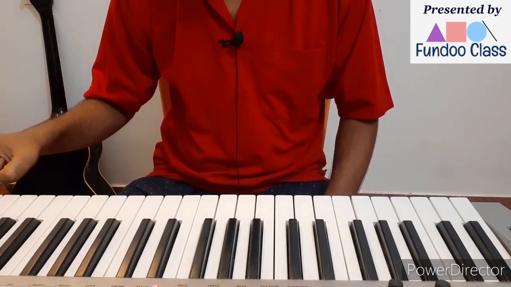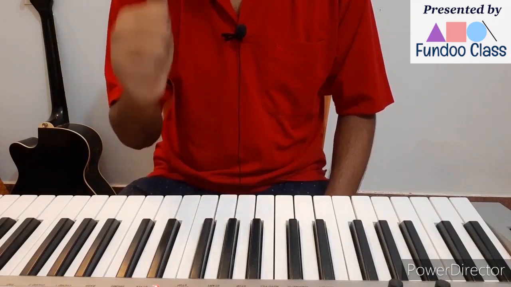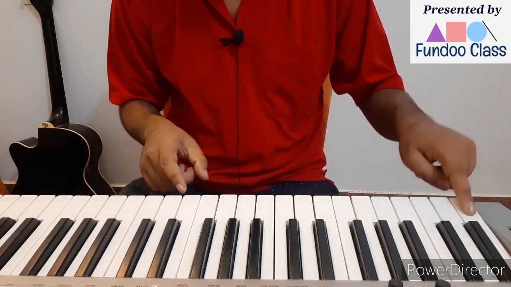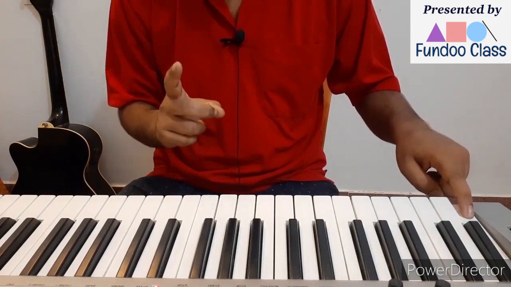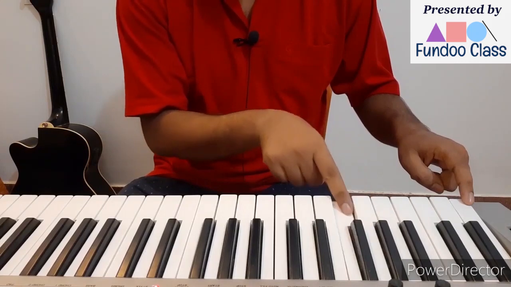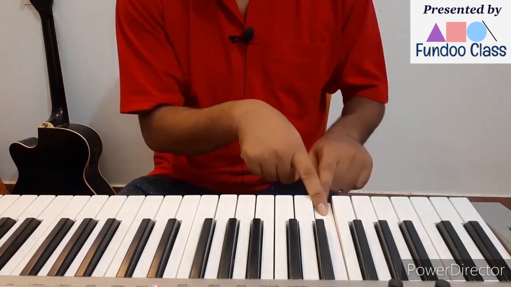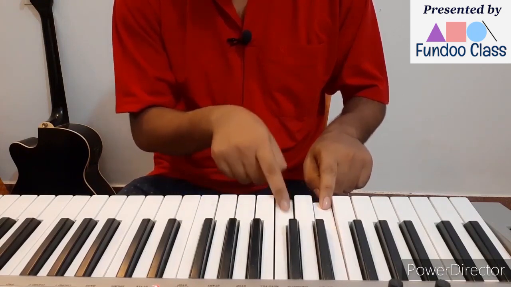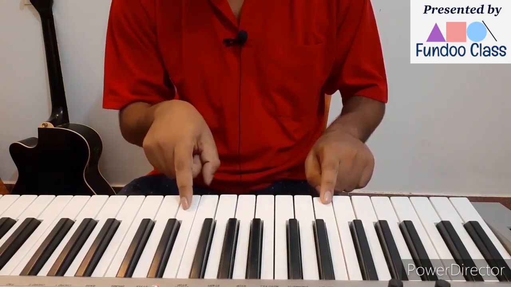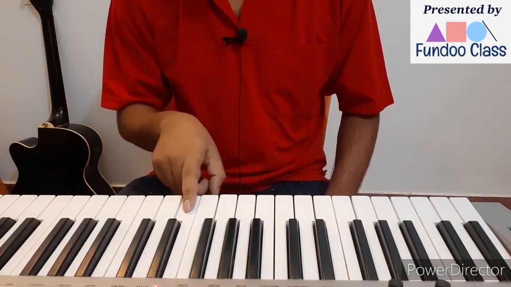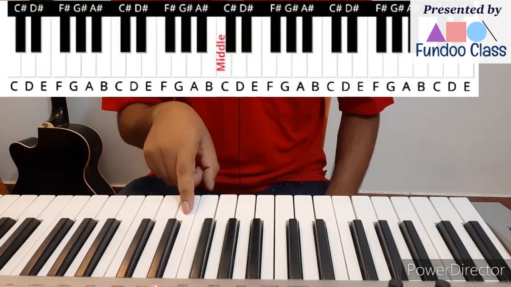I cannot capture the C5 because of my camera, but this is the C5. You can understand it. So we will play C3. This is C1, the first note. C, D, E, F, G, A, B. This is C2 and this is C3. C, D, E, F, G, A, B. Again C. This is called C3, the middle point of the keyboard, or middle C.